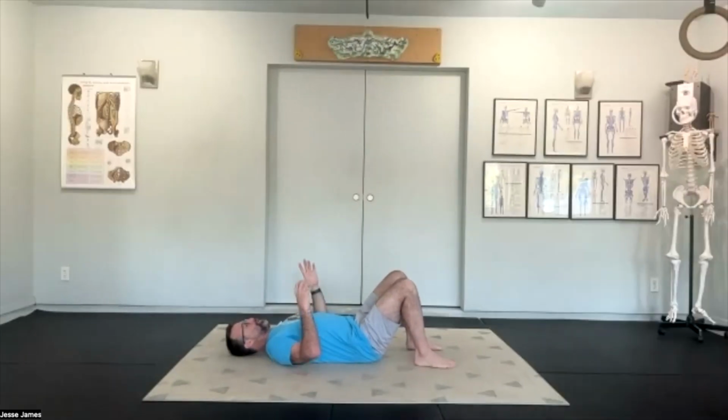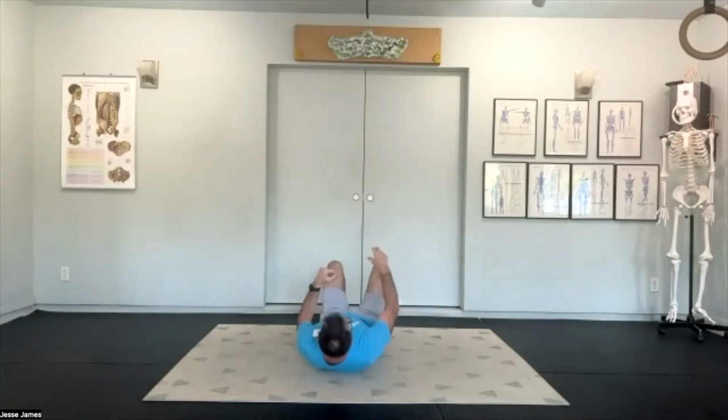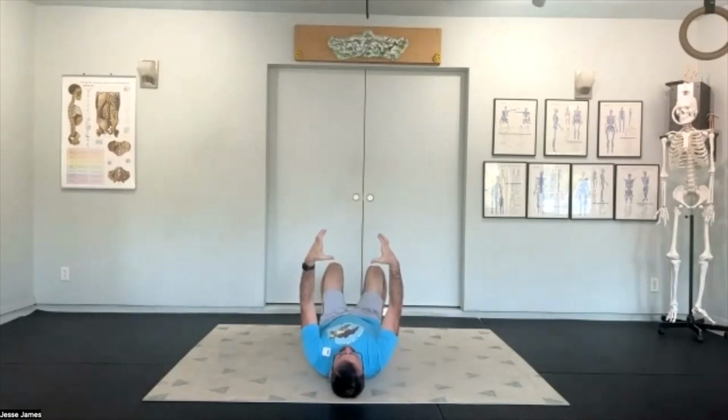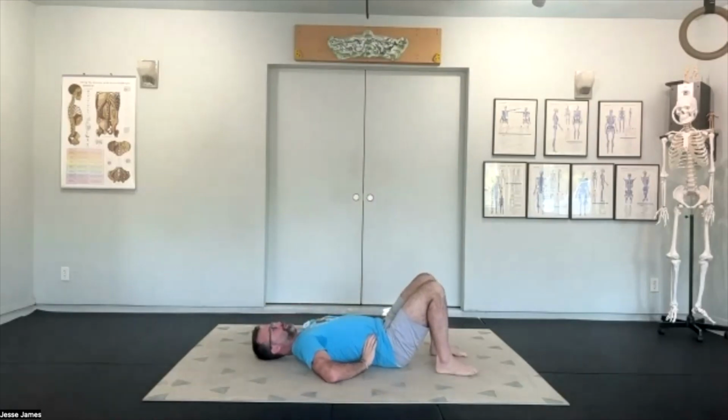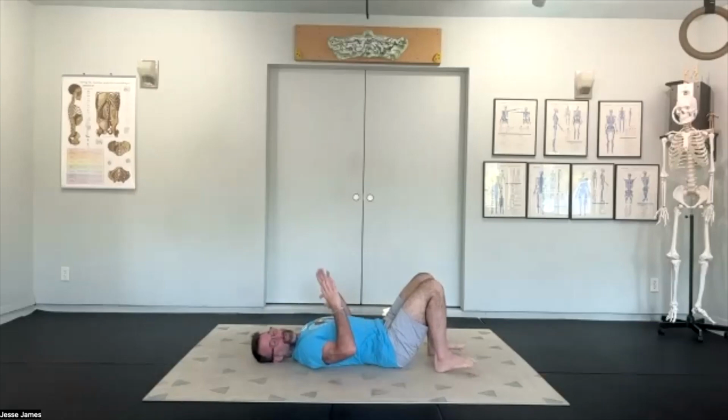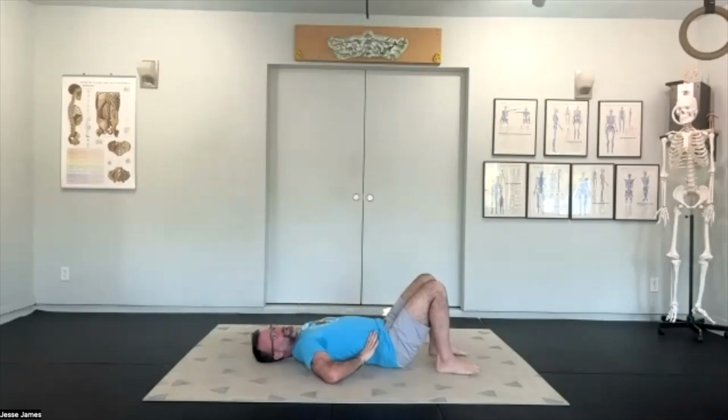We're going to start on our back, going into our crocodile breathing. So we're going to make a nice big C shape with our hands. Thumbs are going to go around the low back. I want to feel the thumbs pressing into your low back, getting as much into those erector muscles of the lumbar spine.